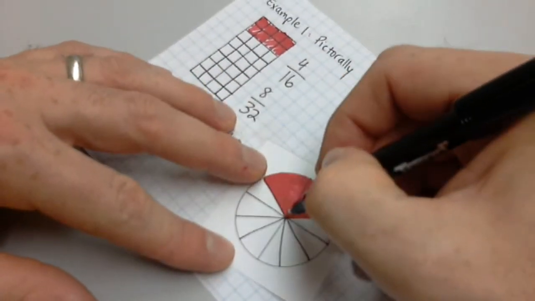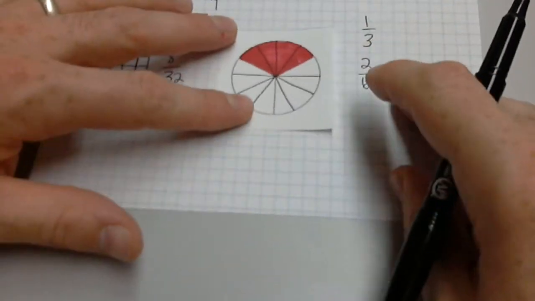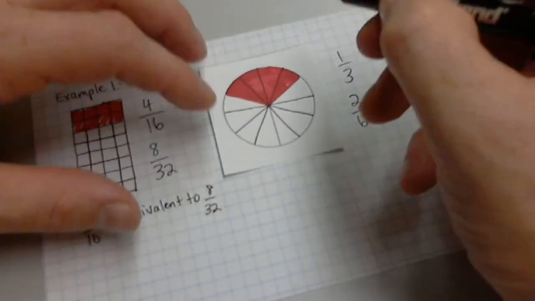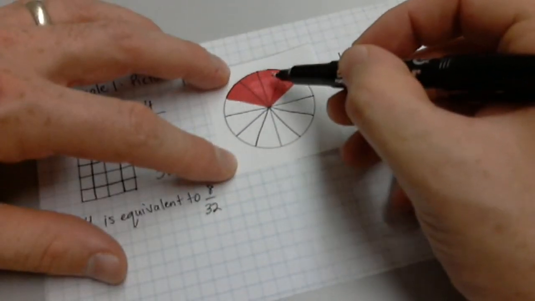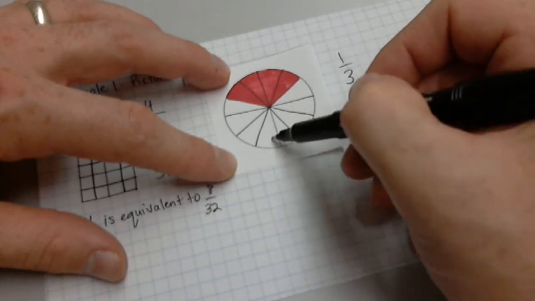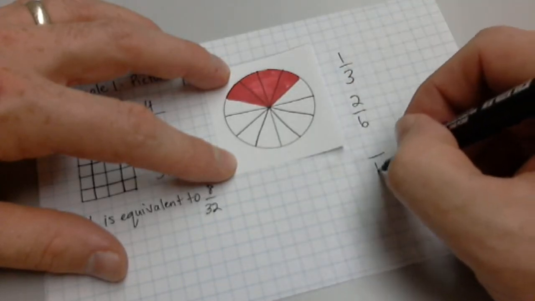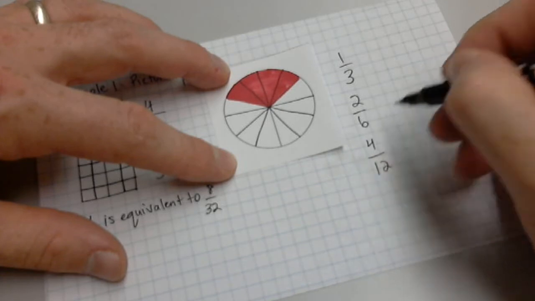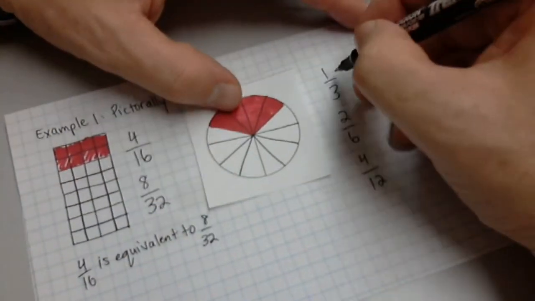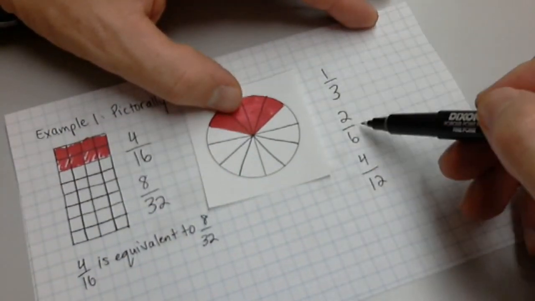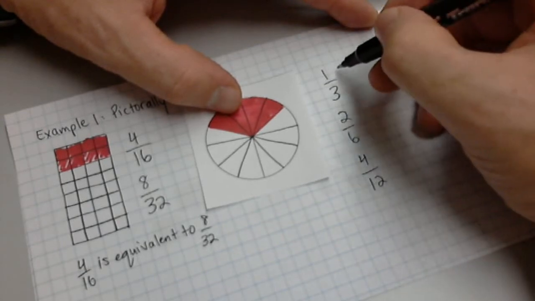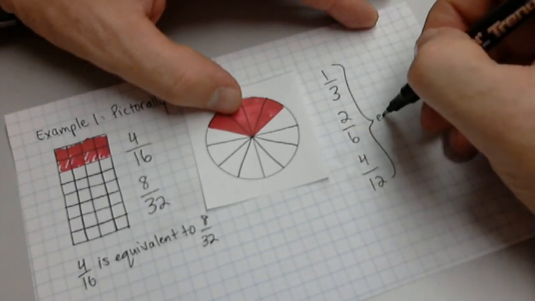Same way as if I were to just divide it even more and just keep adding in lines. And again, I'm adding the same number to each section. So I now have 1, 2, 3, 4, 5, 6, 7, 8, 9, 10, 11, 12 sections, and I have 4 of them colored in. So I can say that these 3 fractions, 1/3, 2/6, and 4 over 12, are all equivalent.